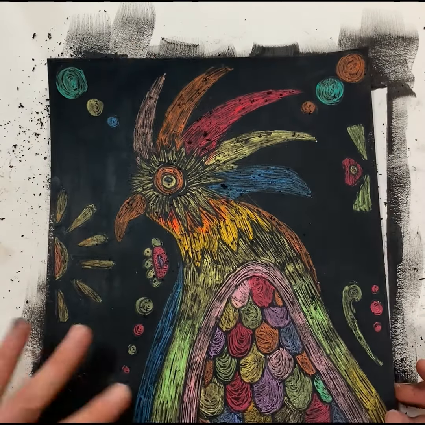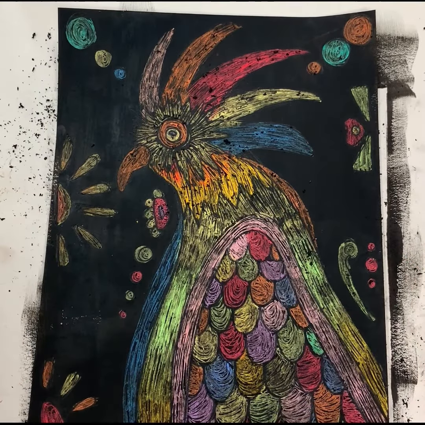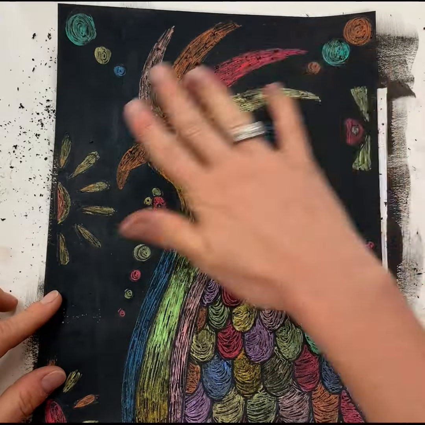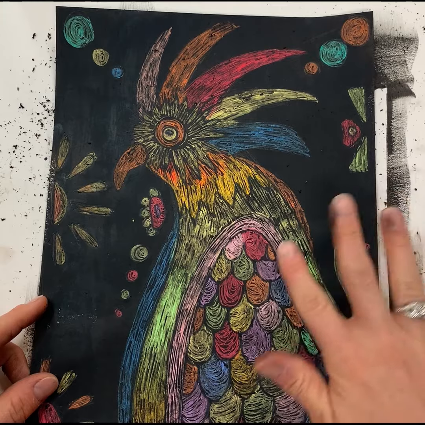So when you reach the point that it looks done, you might want to go to the trash and shake it out over the trash can. And then you are ready to bring it over to me, and we'll put it on the drying rack from there.